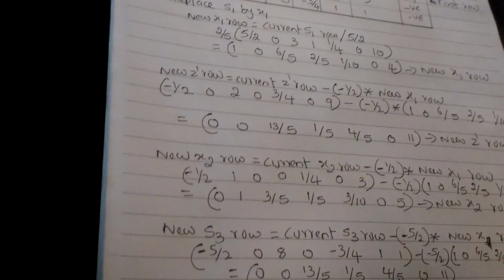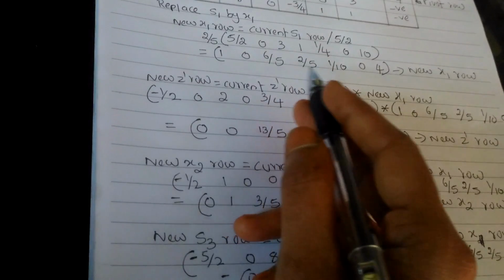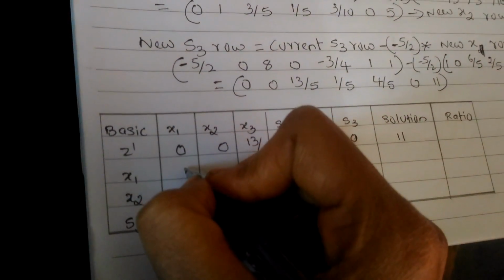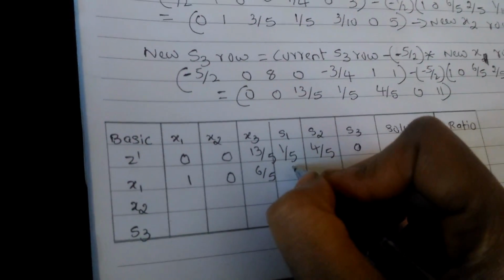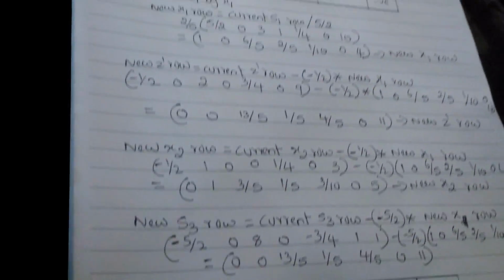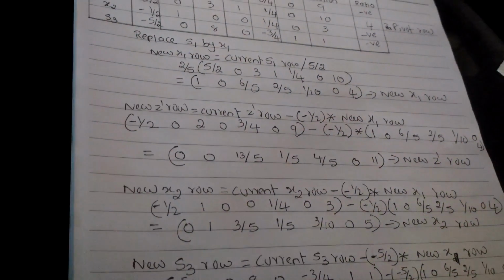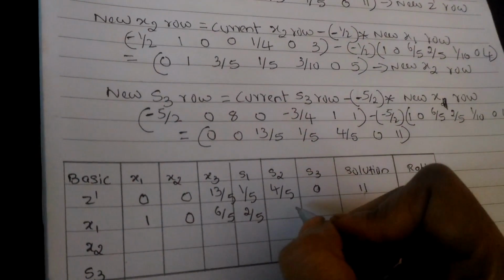And the values of the new x1 row. The new x1 row will be 1, 0, 6 divided by 5, 2 divided by 5, 1 by 10, 0 and 4.